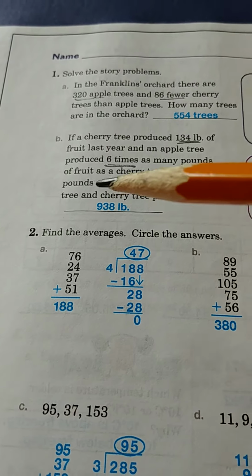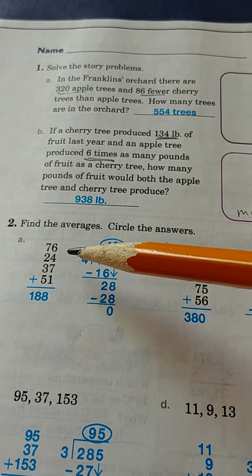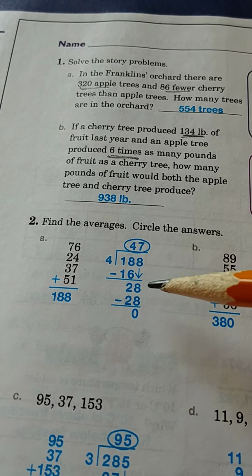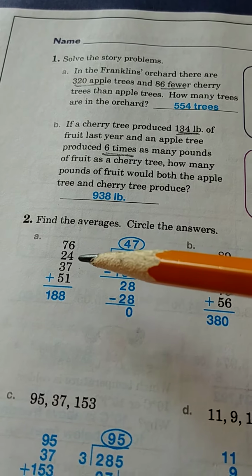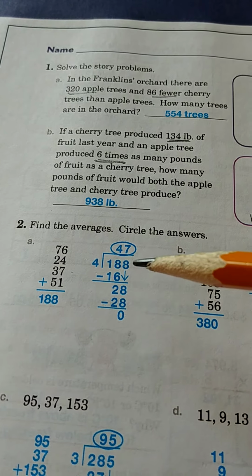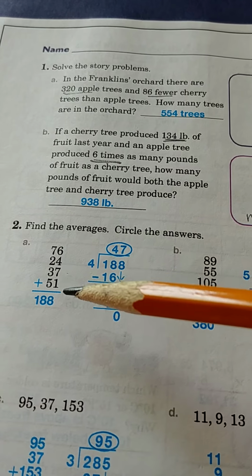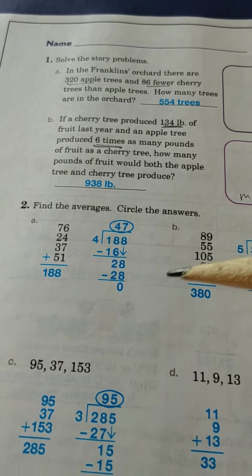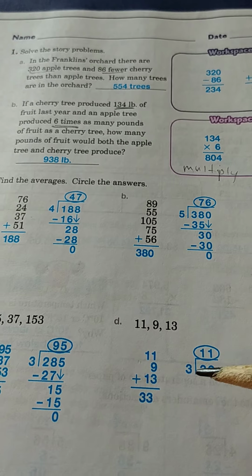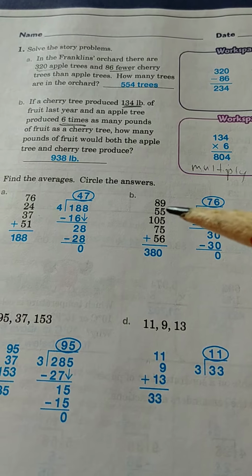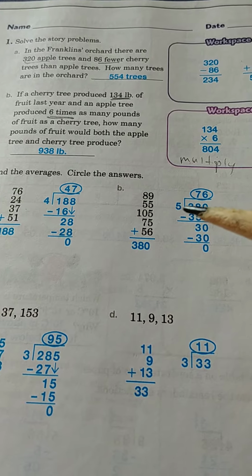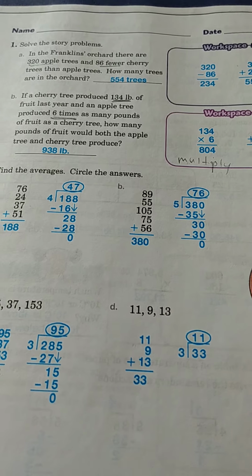All right. Now the bottom part again is finding averages. Don't forget, for averages you have to add and then you also have to divide. So you have 1, 2, 3, 4 numbers here. So you'll get a total and then you divide that total by 4 because you have 4 numbers. So you should be able to do all of this averaging. Okay, you'll add and then you'll divide. And you divide, it depends on how many numbers you have. 1, 2, 3, 4, 5 numbers here. Okay, that's how you'll work this sheet.